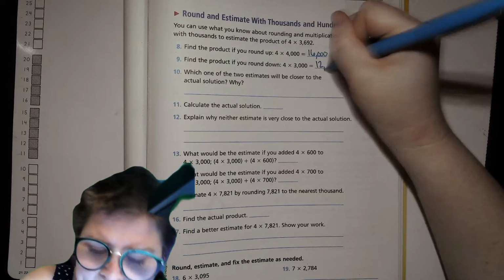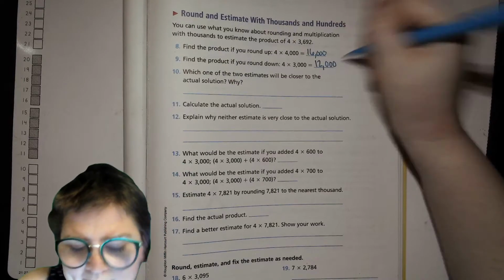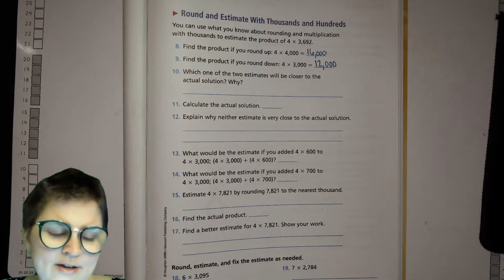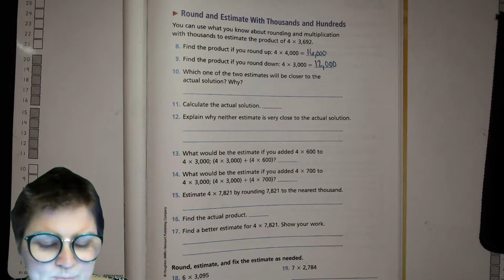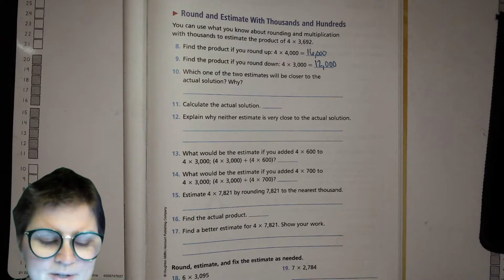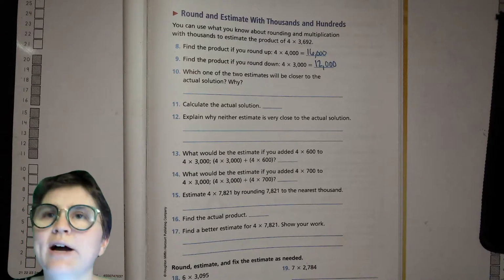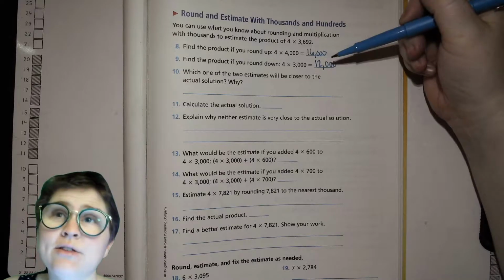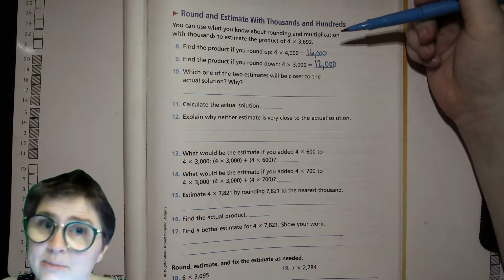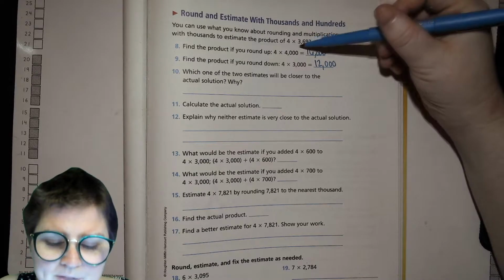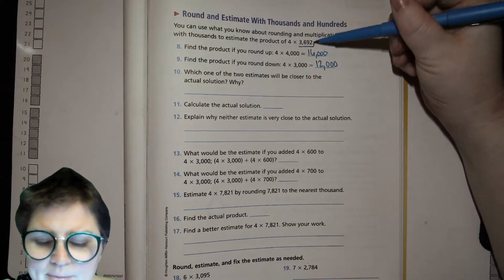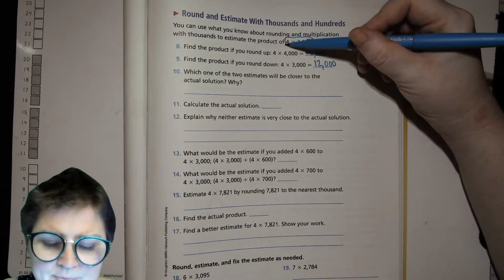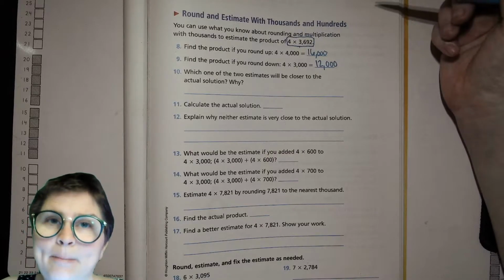12. And then times 1,000, 12,000. Now the question is this: which one of the two estimates will be closer to the actual solution and why? They're quite far apart, right? They're apart by 4,000, so that's a big difference. Which one will this real amount be closer to? What do you think and why?